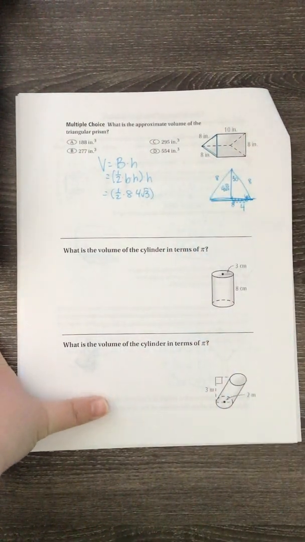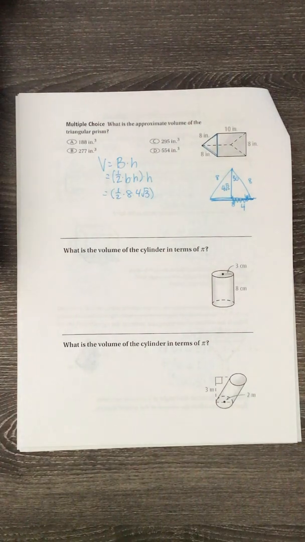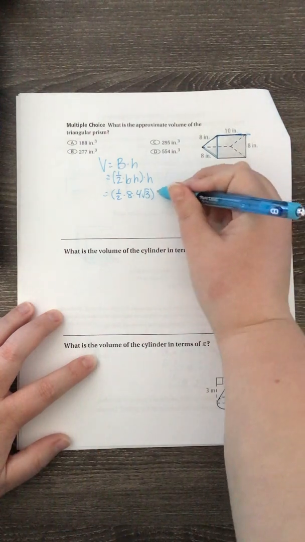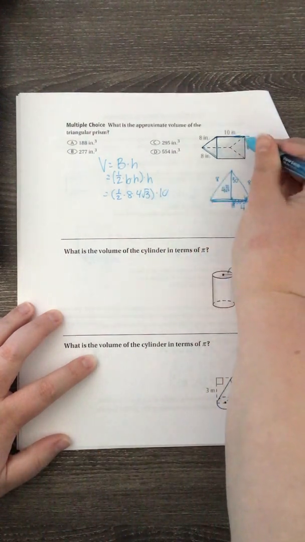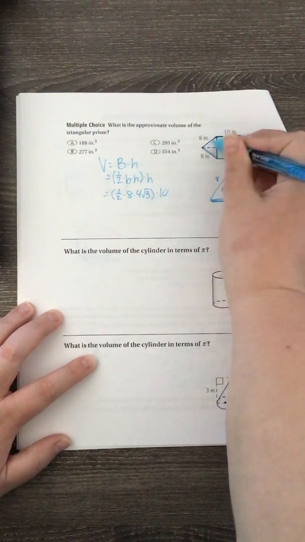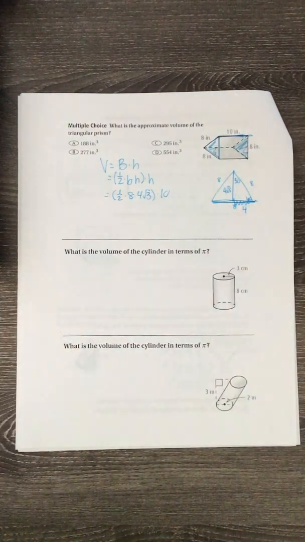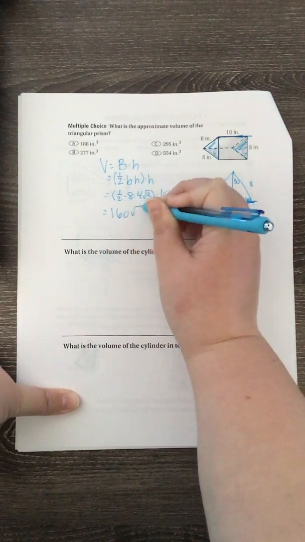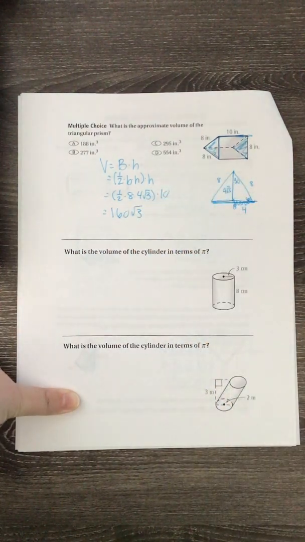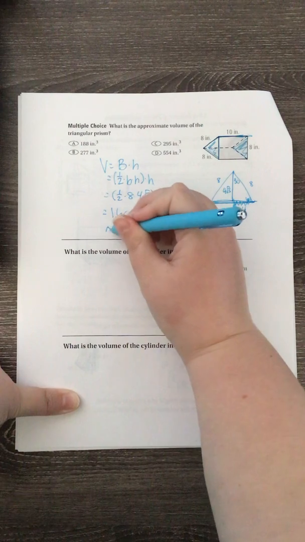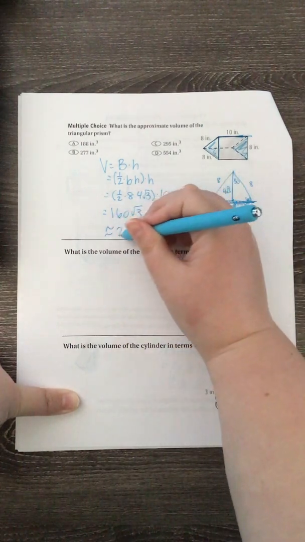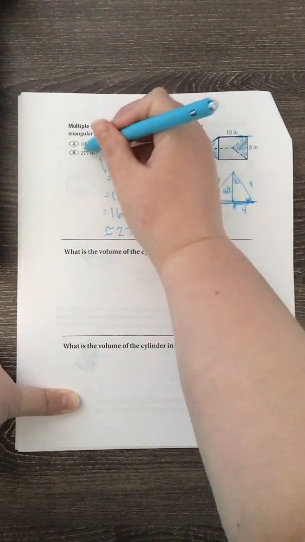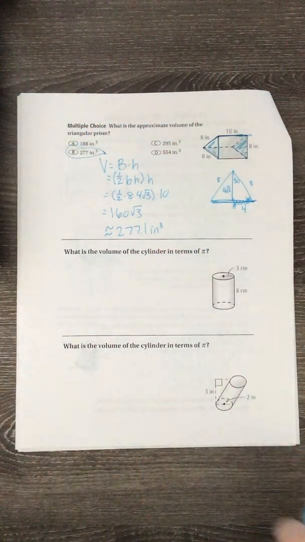Now the height that's on the outside of the parentheses isn't talking about the triangle anymore. It's talking about my whole shape. So it's going to be this 10. That's in between the two bases, in between the two triangles, right? That 10 is what's in between those two. So this gives me 160 square roots of 3. So if you take 160 times the square root of 3, it gives you about 277.1 inches cubed. So B.